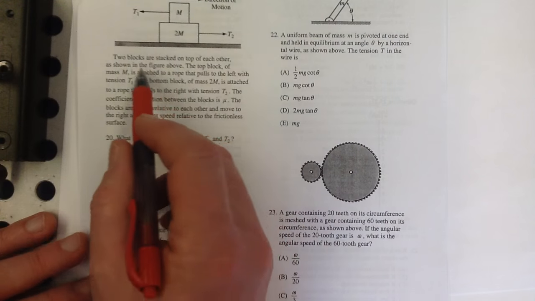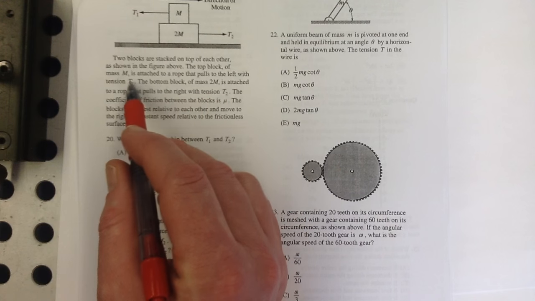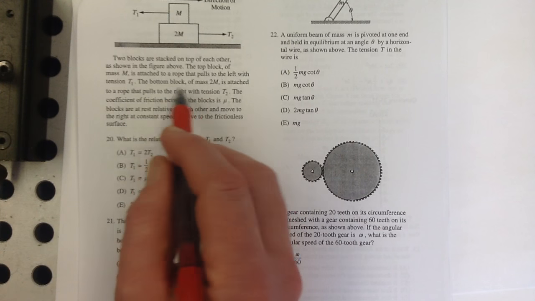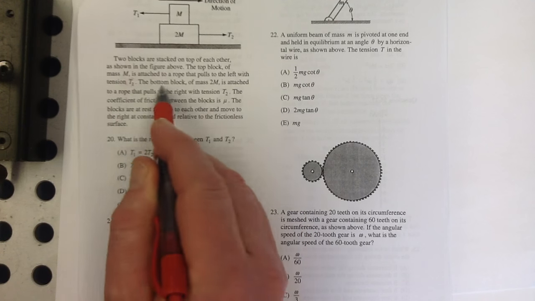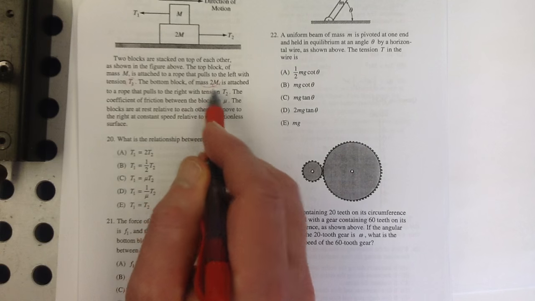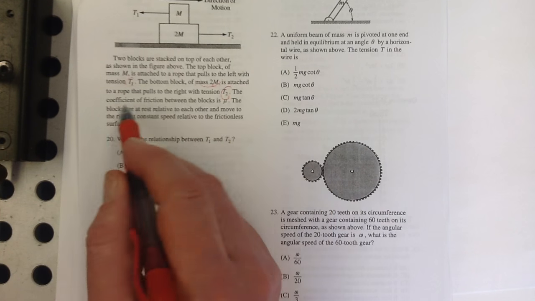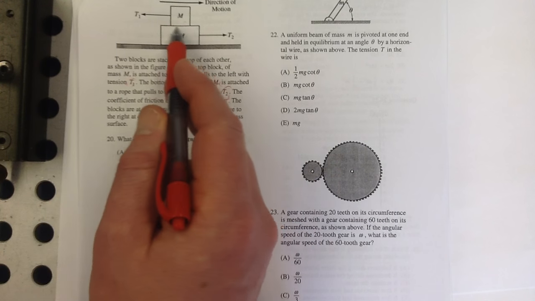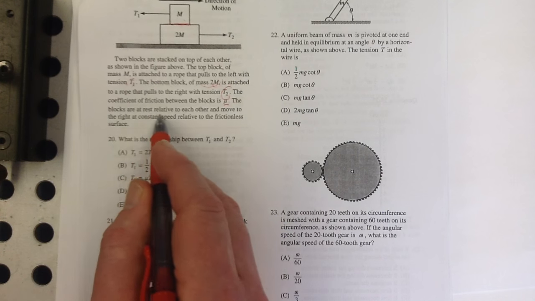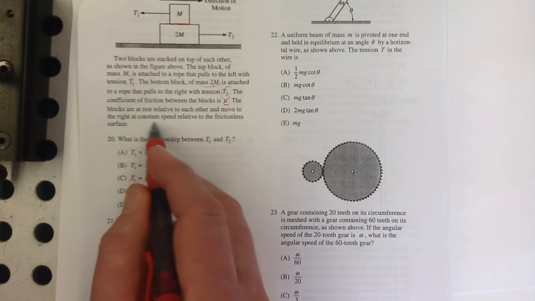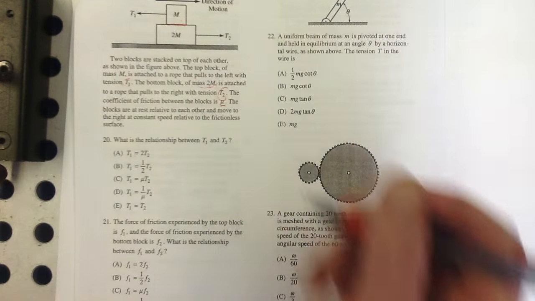Number 19, two blocks are stacked up on top of each other like this. The top block of mass m is attached to a rope that pulls to the left with tension T1. Bottom block of mass 2m is attached to a rope that pulls to the right with tension T2. The coefficient of friction between the two blocks here is mu. Blocks are at rest relative to each other and move to the right at a constant speed relative to the frictionless surface. So what are all the forces here?